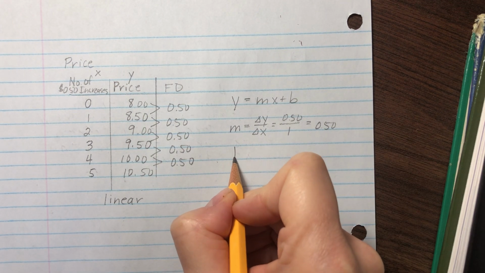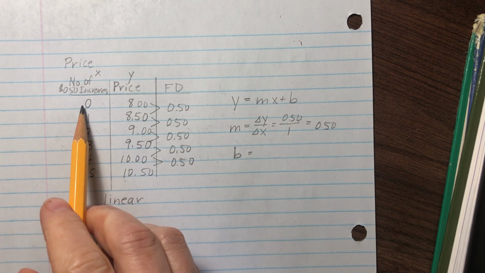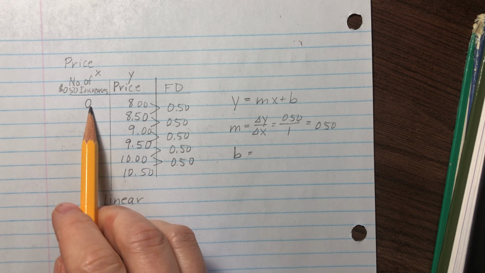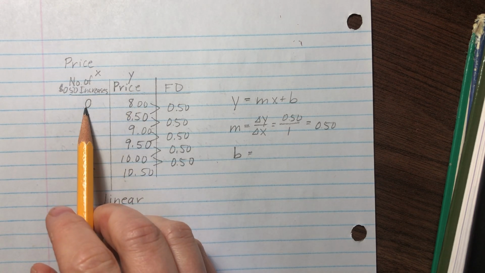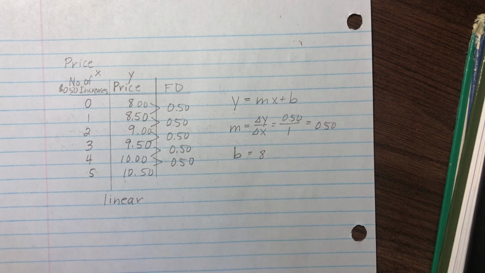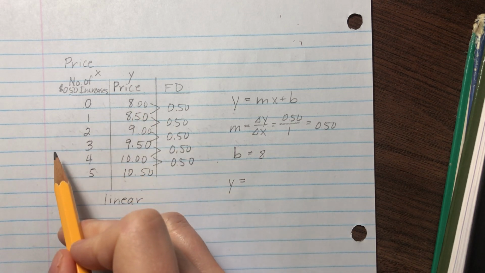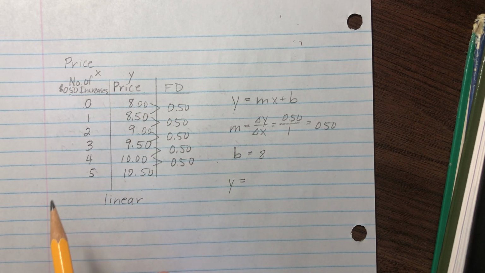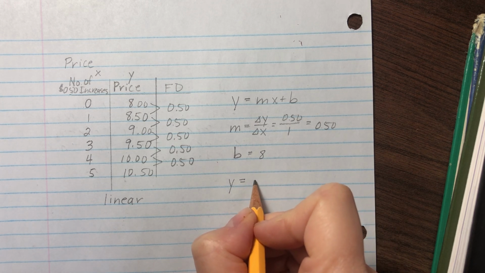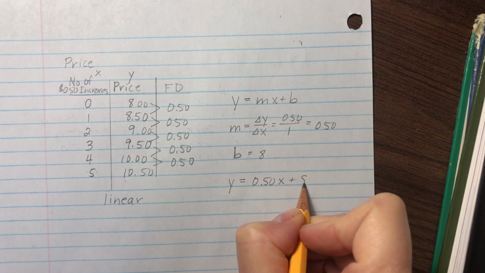The y-intercept is the price when the number of 50-cent increases is 0. It's the value of y when x is equal to 0. So if I look at the table, the value of y when x is equal to 0 is 8. So the y-intercept is 8. Therefore, the equation that represents the price as a function of the number of 50-cent increases is y is equal to 0.50x plus 8.